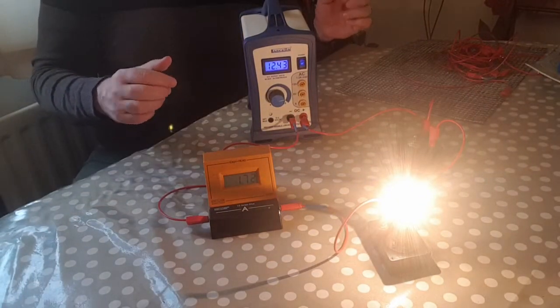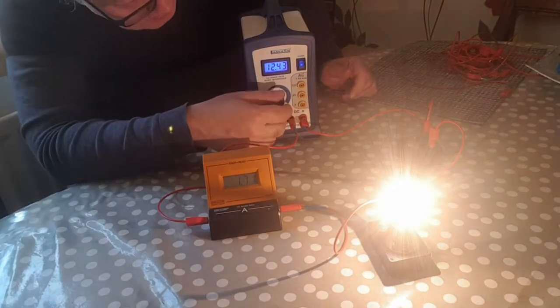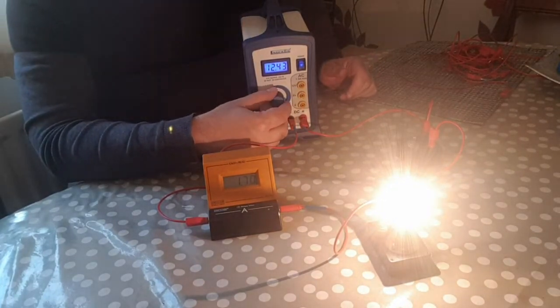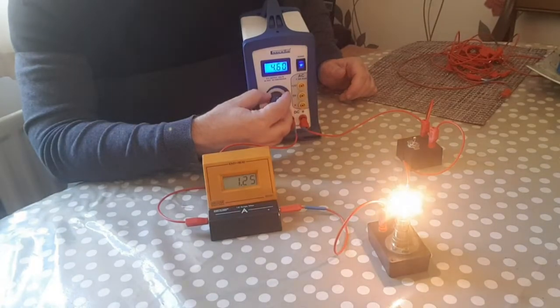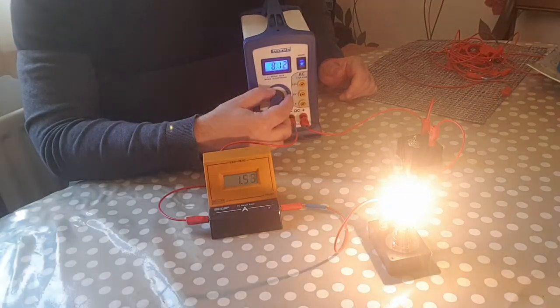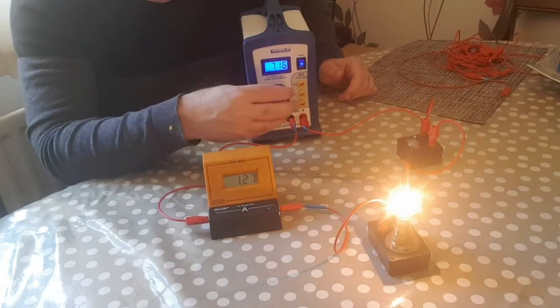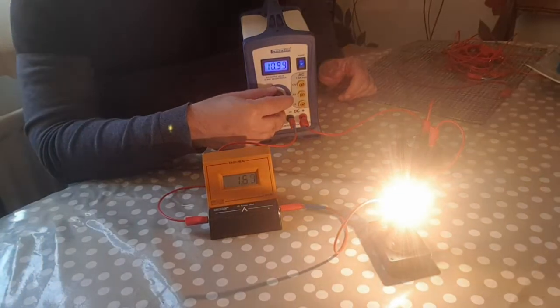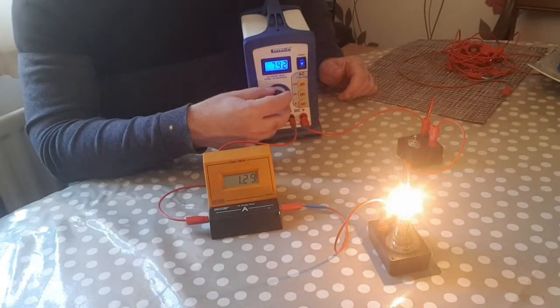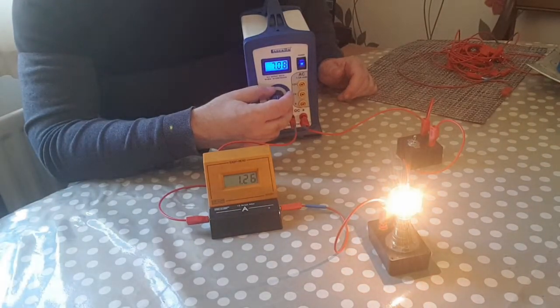I can actually change the current going through the ammeter by turning the power supply up and down. You can see that by the bulb getting brighter and dimmer, and also by the ammeter reading getting higher and lower. But what's actually causing the current to change in the circuit? What is it I'm doing to the power supply that's changing the current?